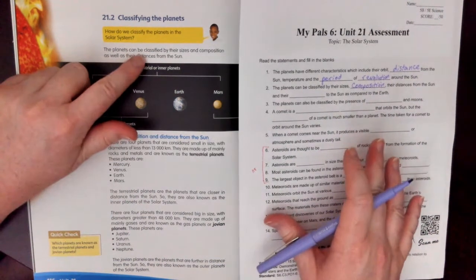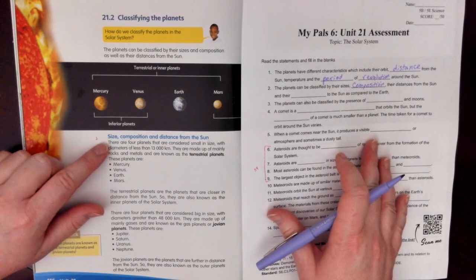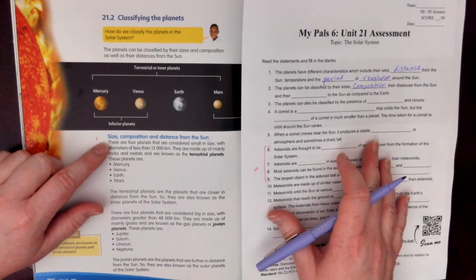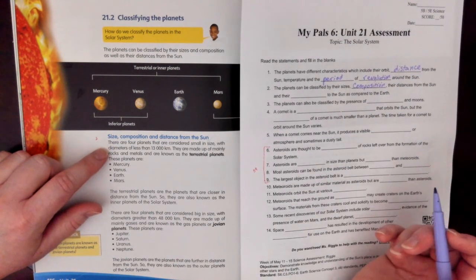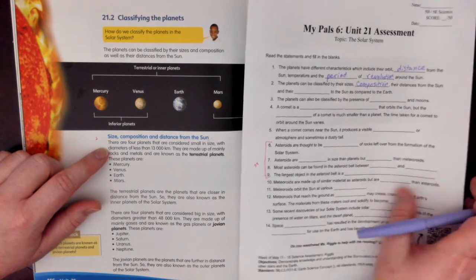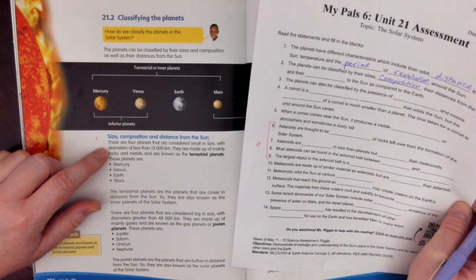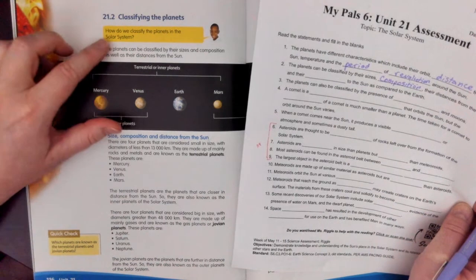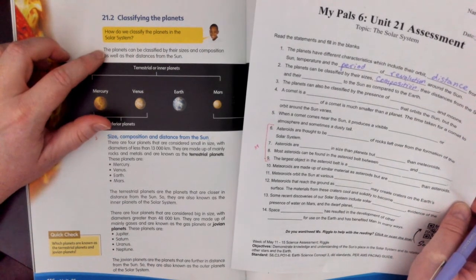So we haven't gotten that one yet. Let's come down here. So there are 4 planets that are considered small in size. Oh, okay, it's on the next page.